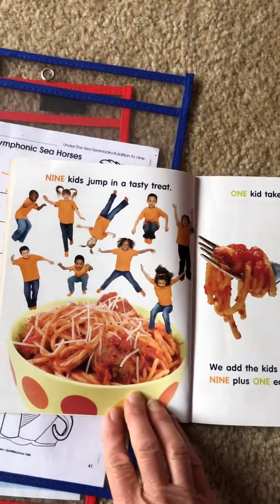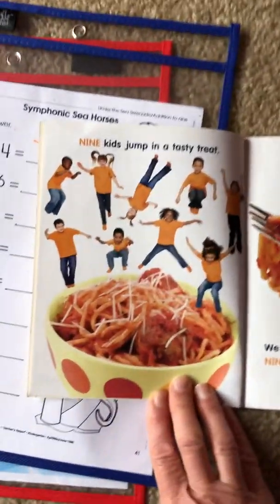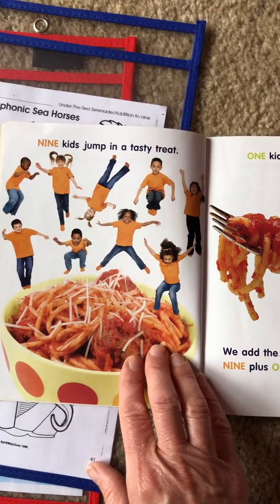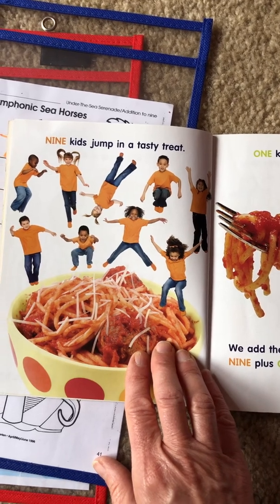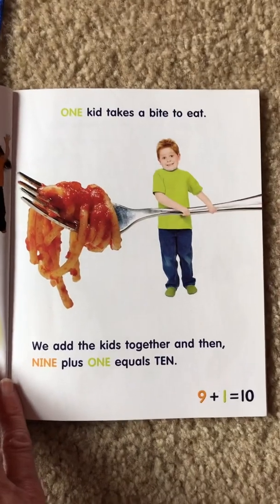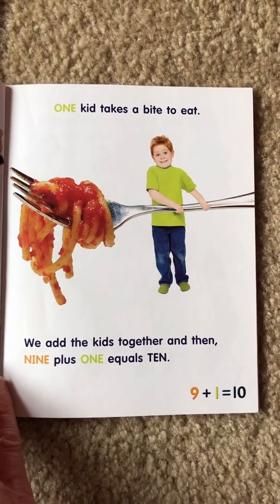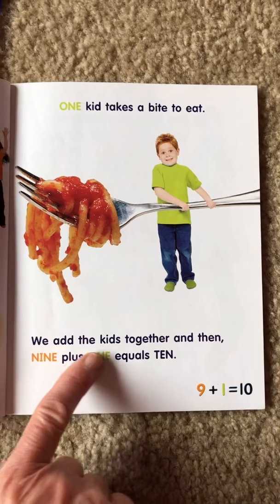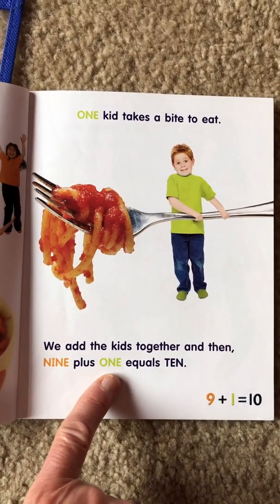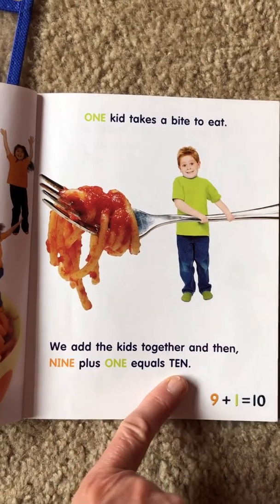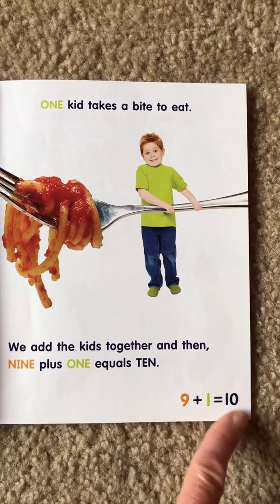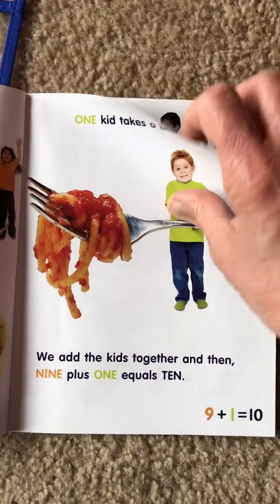Oh, this page is making me hungry. What do you see? Yeah, it's pasta. Look at those children. 9 kids jump in a tasty treat. 1 kid takes a bite to eat. We add the kids together and then 9 plus 1 equals 10. Read it. 9 plus 1 equals 10.